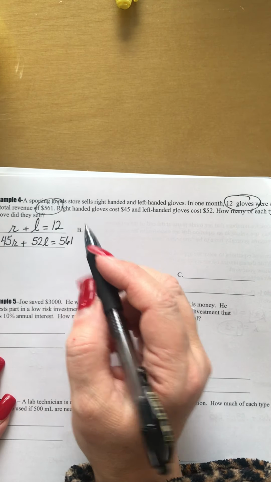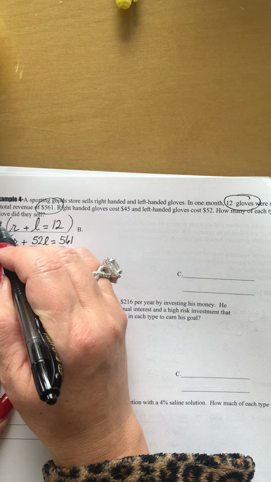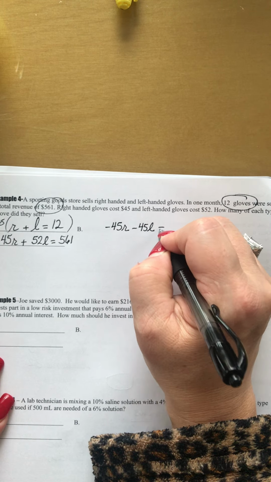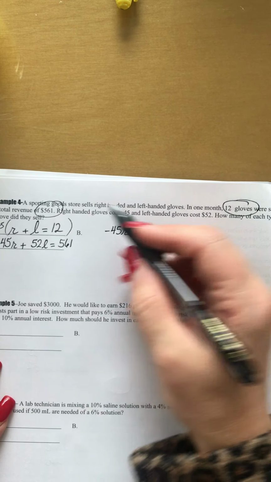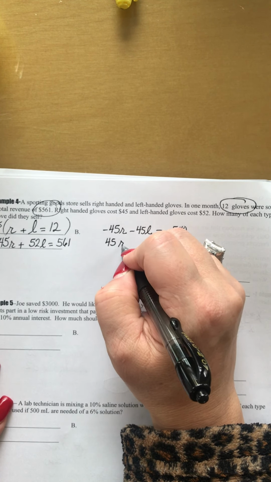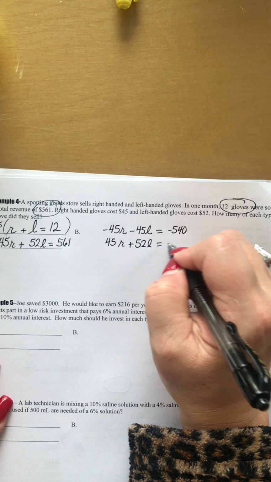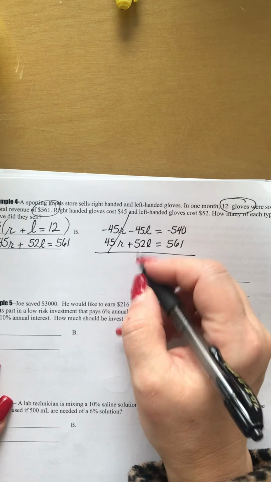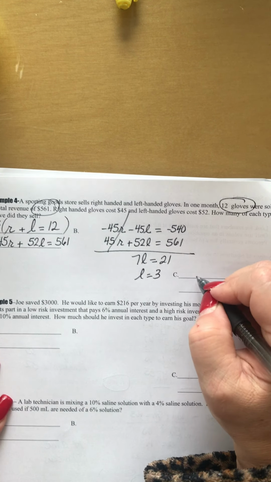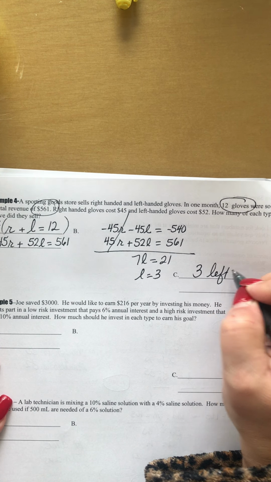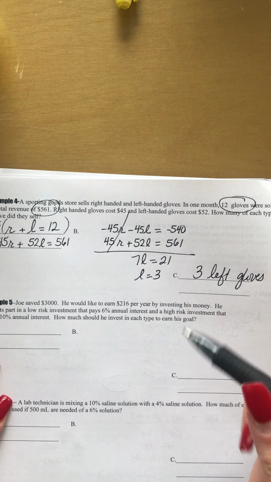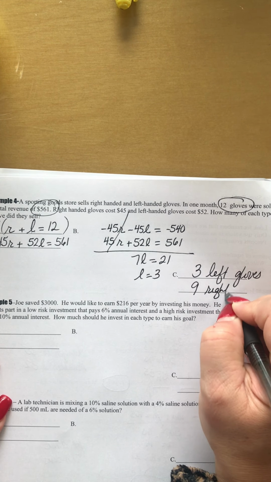So for this one, I would multiply the top equation by negative 45. So you end up with negative 45R minus 45L. Negative 45, a lot of people forget to multiply this number. You get negative 540. Keep the second equation the same. And if you add, these are gone, you end up with 7L equals 21. Divide by 7, and that would be 3 left-handed gloves. And if you substitute 3 for L, you get 9 right gloves.